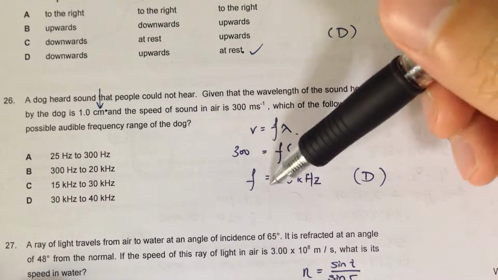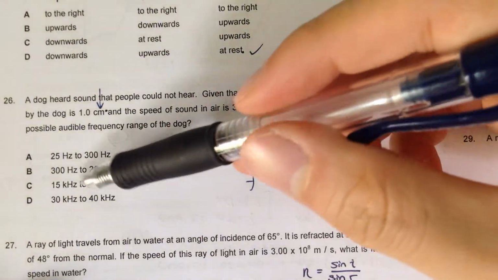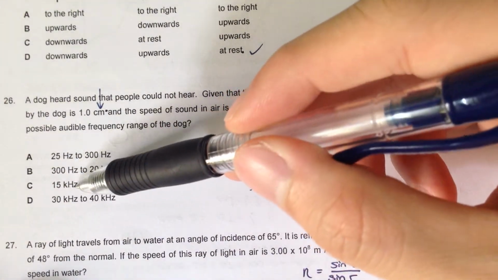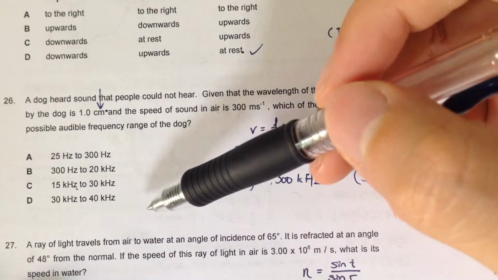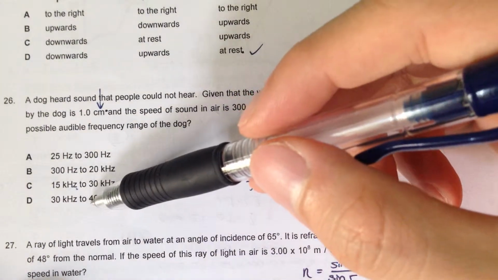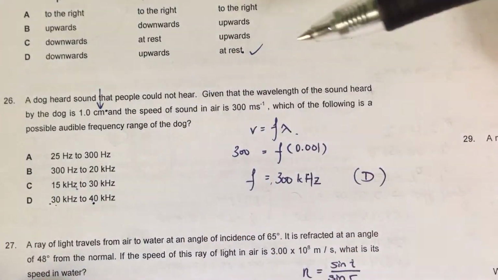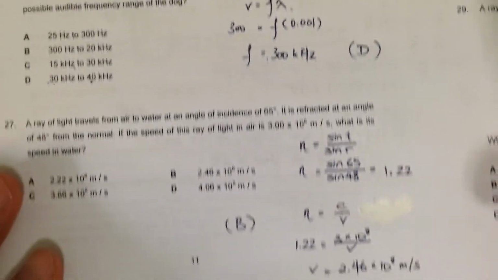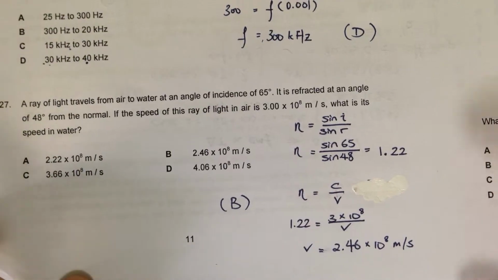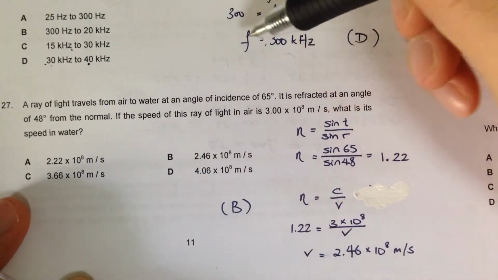Anything lower than that, like for example 15k, can be heard by human beings. So therefore, the only option that is above our hearing range is option D. Okay, question 27. Question 27 is pretty straightforward.